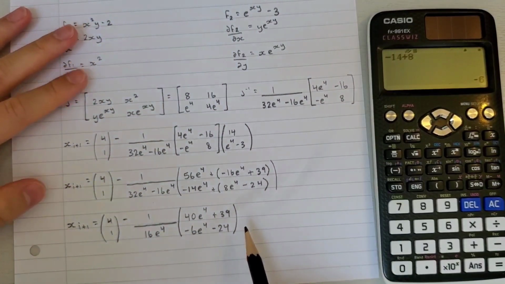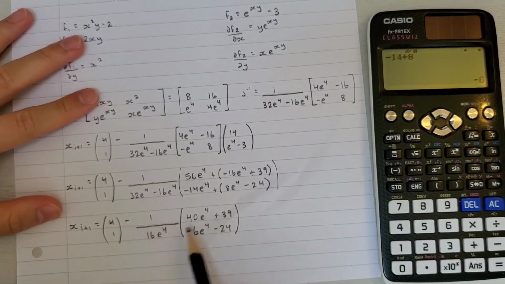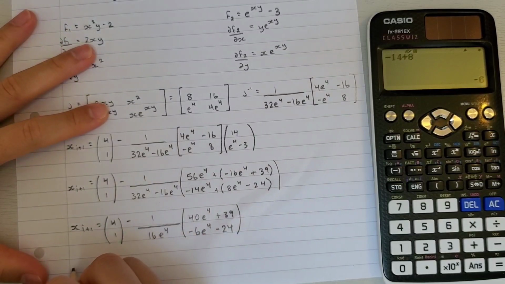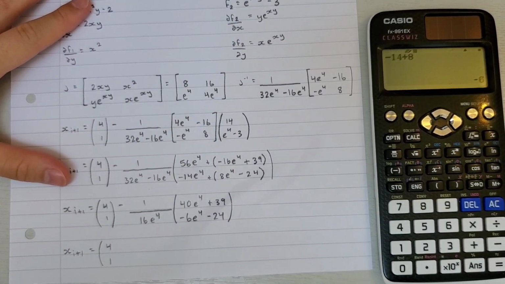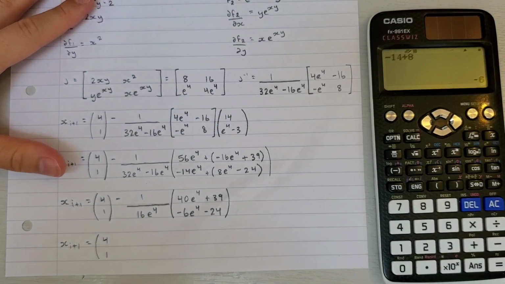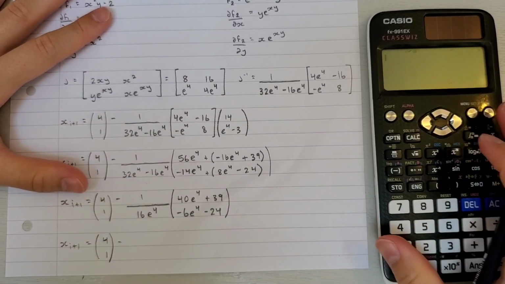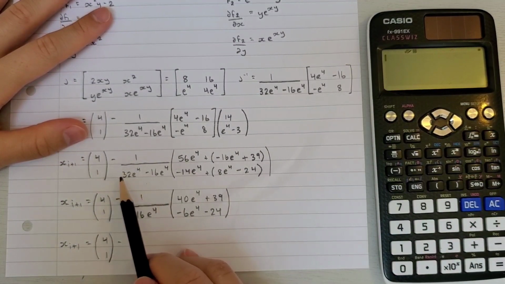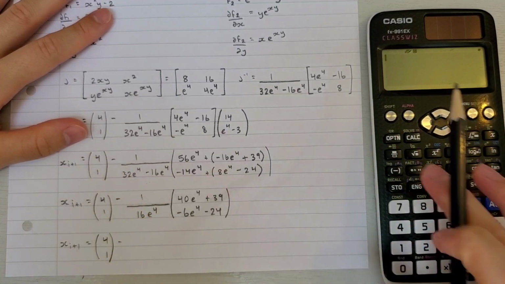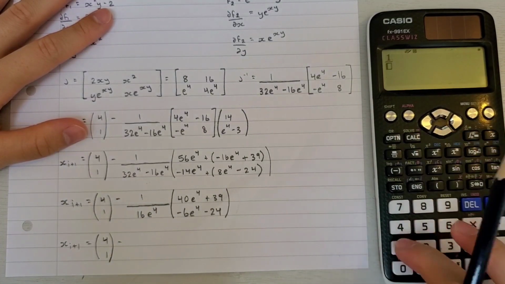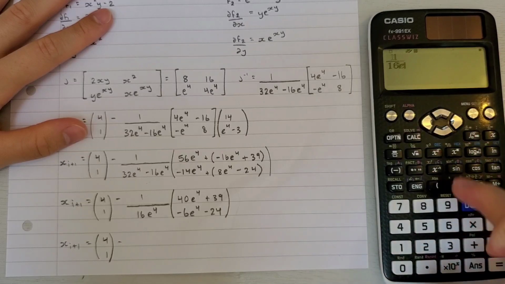Now we can multiply outside this matrix. So we have x_(i+1) equals 4, 1. And then we're going to multiply. We can save this value in our calculator, so we don't have to type it out again.